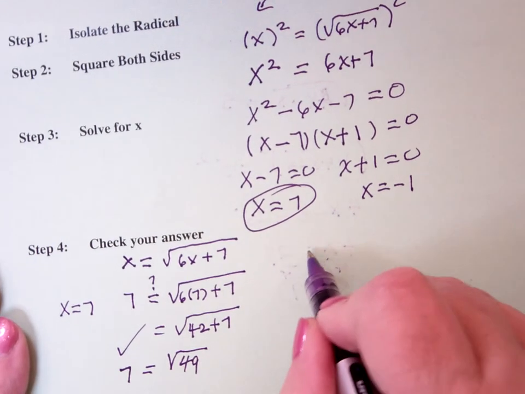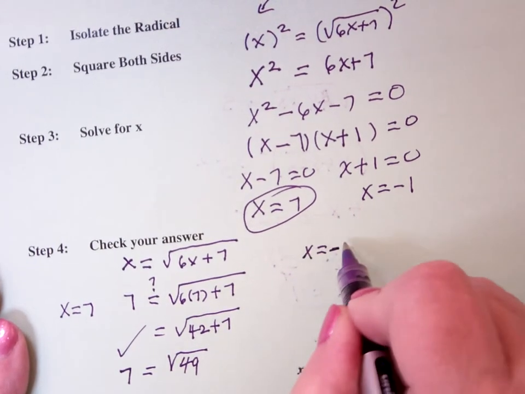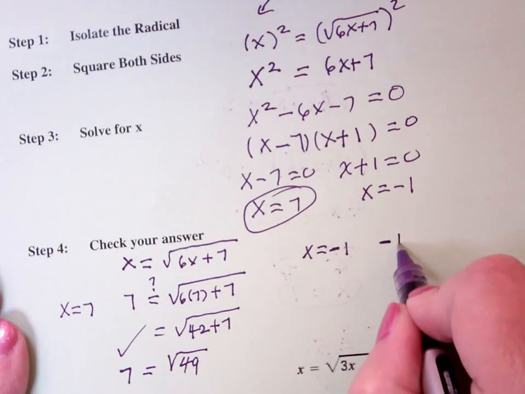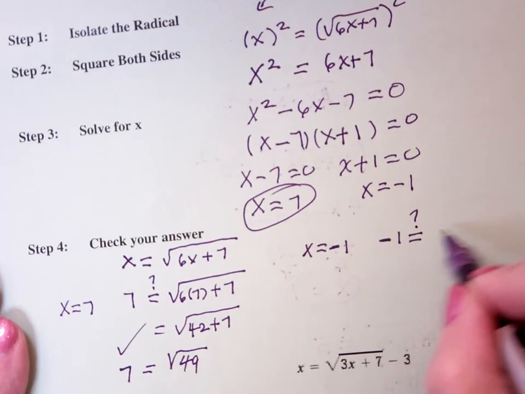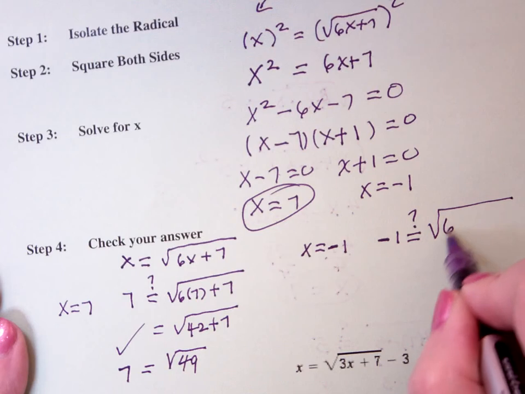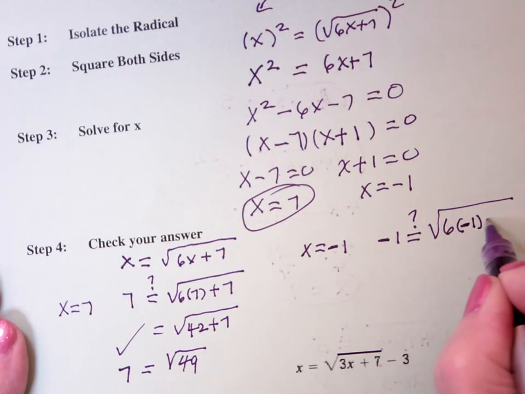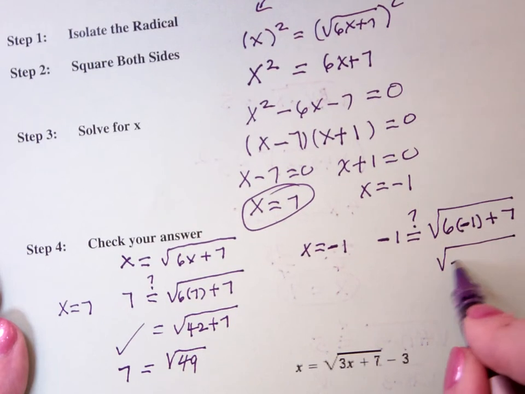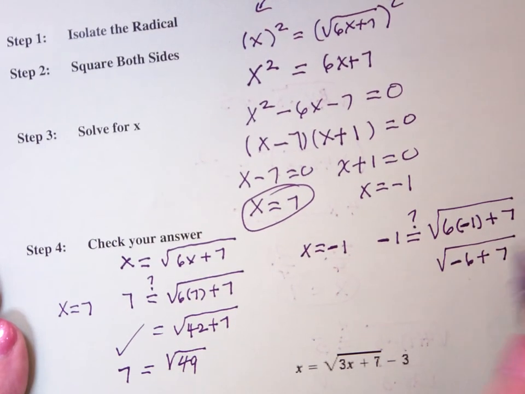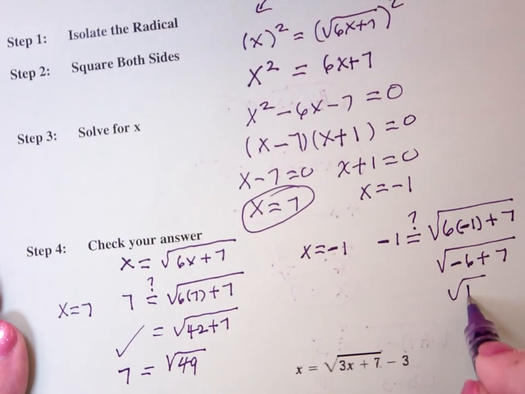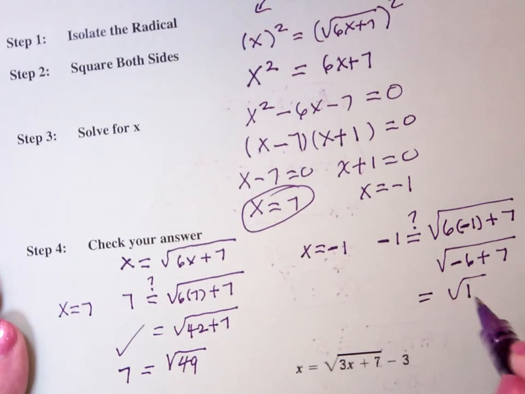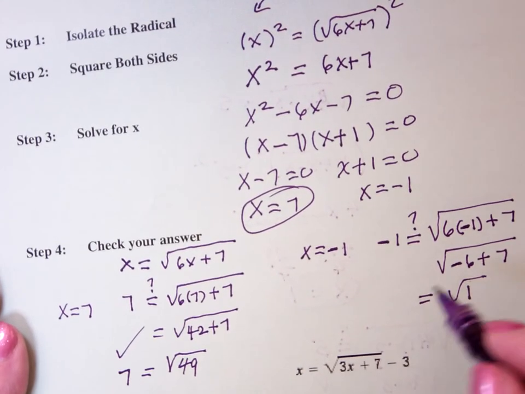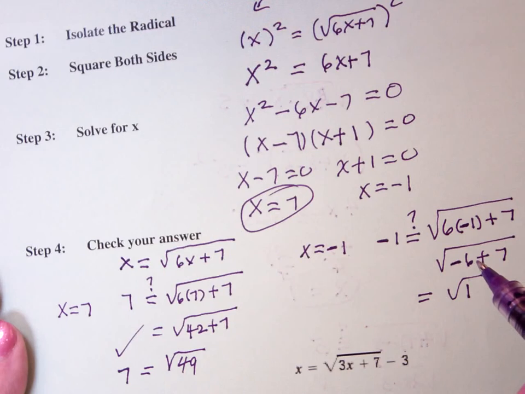Is it true if x equals negative 1, is negative 1 equal to the square root of 6 times negative 1 plus 7? Well, this is the square root of negative 6 plus 7, which is the square root of positive 1, which is 1.